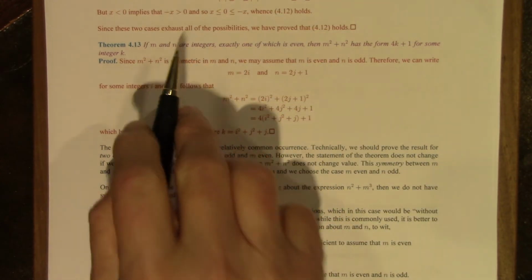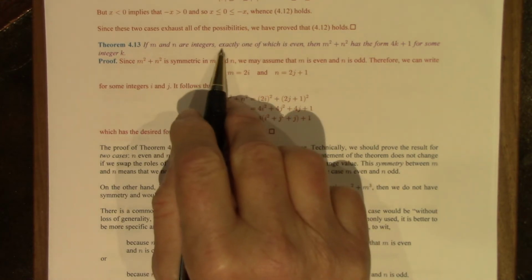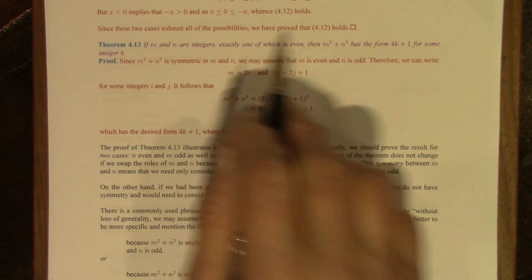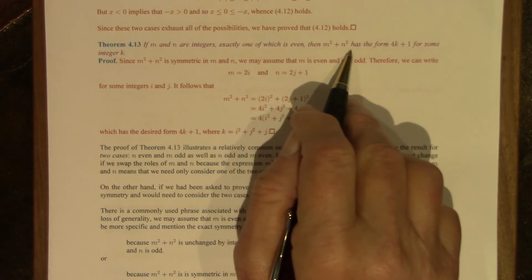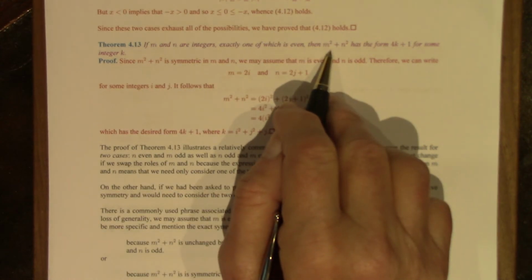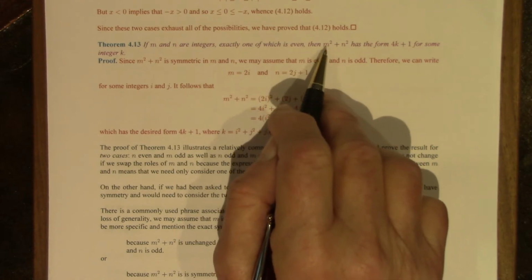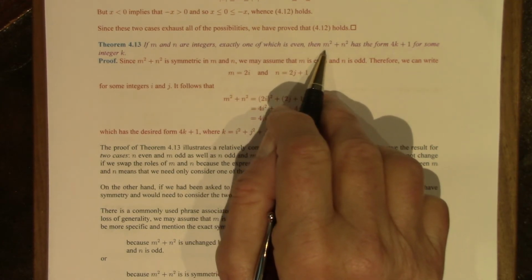So the phrase "exactly one of which is even" means m could be even or n could be even. We don't know which. But the point here is that because of the symmetry, it doesn't matter. So we are allowed to assume that it's m that's even.